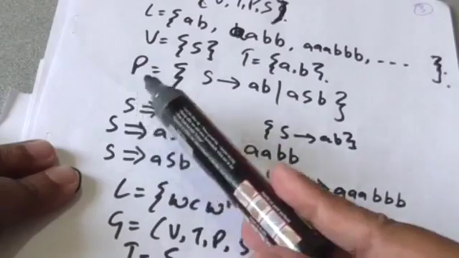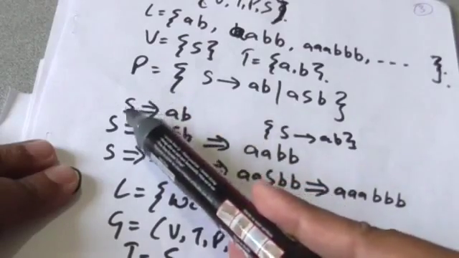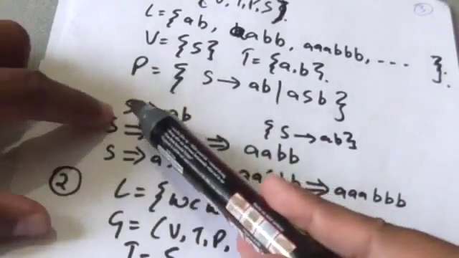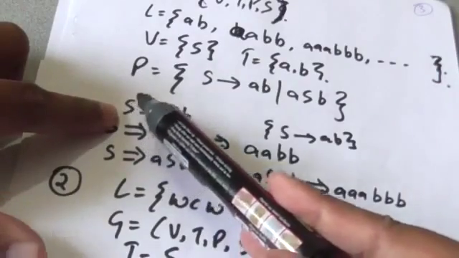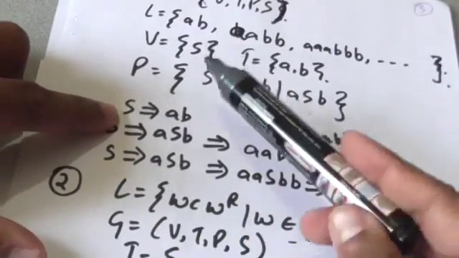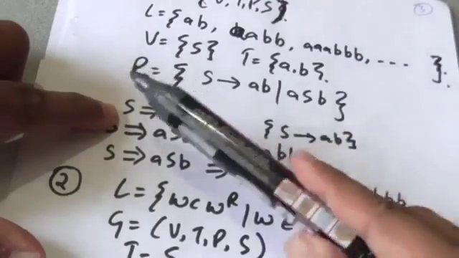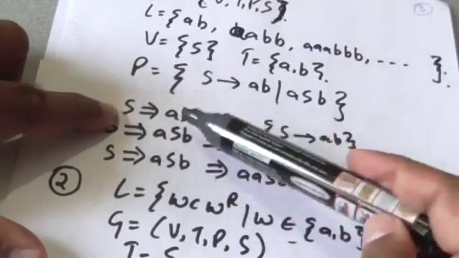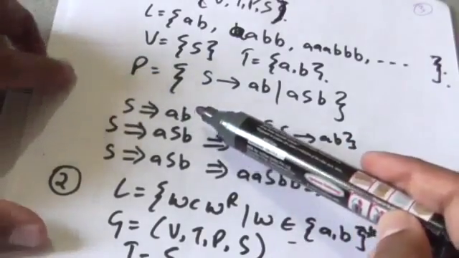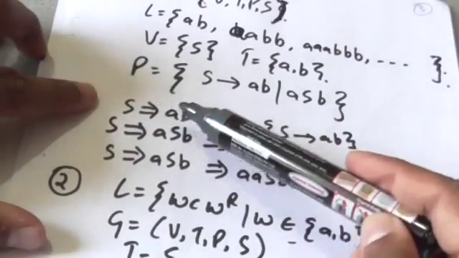Whenever we start derivation, we start from start symbol S. So we have started from start symbol S, and there is a production S derives AB. So here we have replaced S by AB, right? So in this way, this string has been derived from start symbol S.